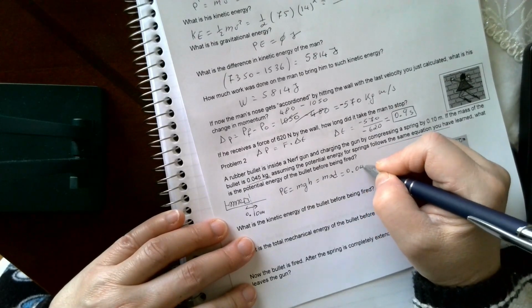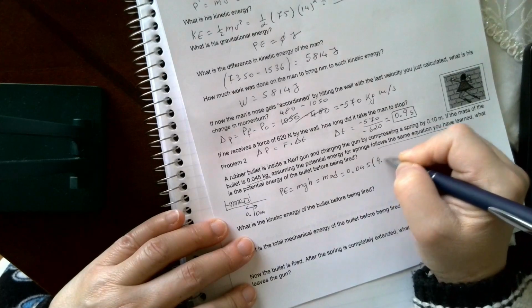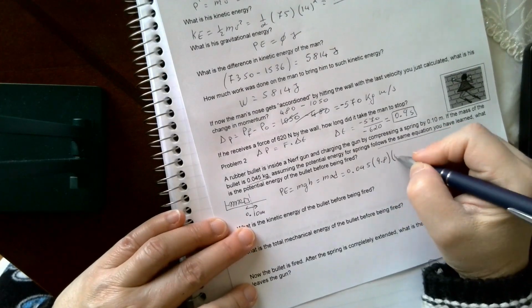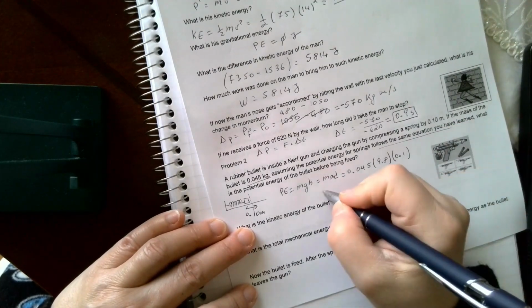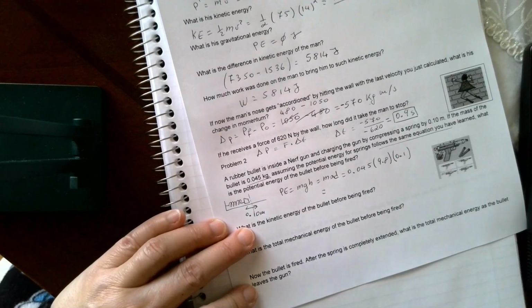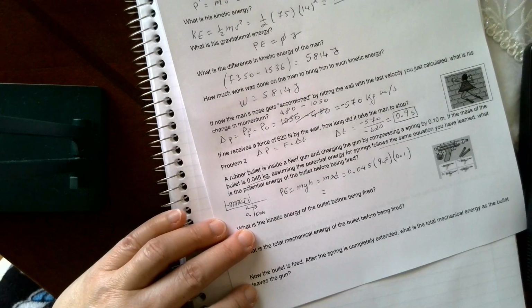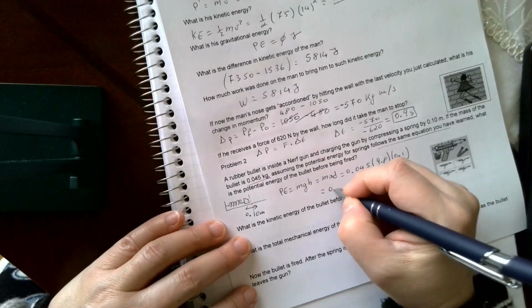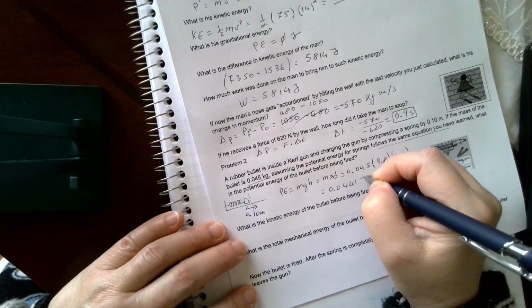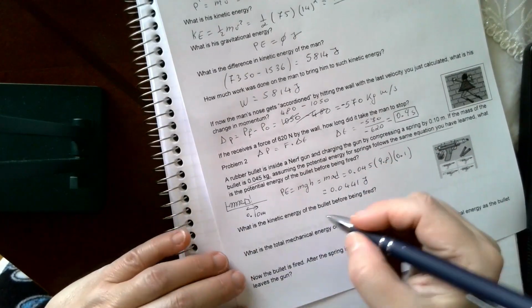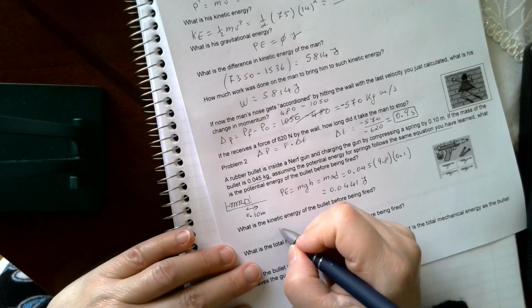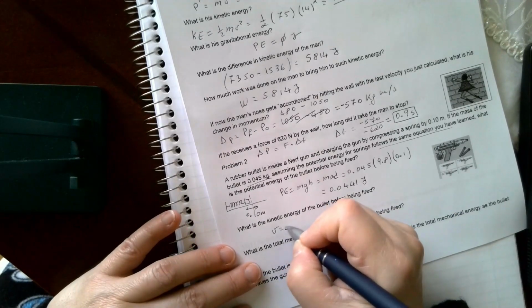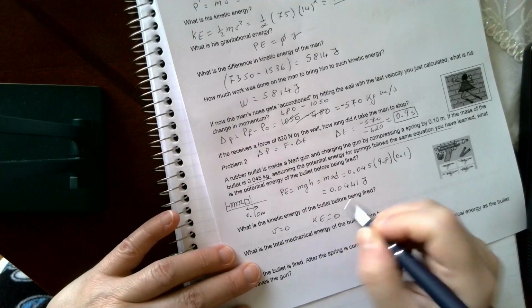So this is the mass times this acceleration and times this distance here, and you will have 0.045 times 9.8 times 0.1, this is 0.0441 joules. What is kinetic energy before being fired? Well, there's no kinetic, because velocity is 0, so kinetic energy is equal to 0.